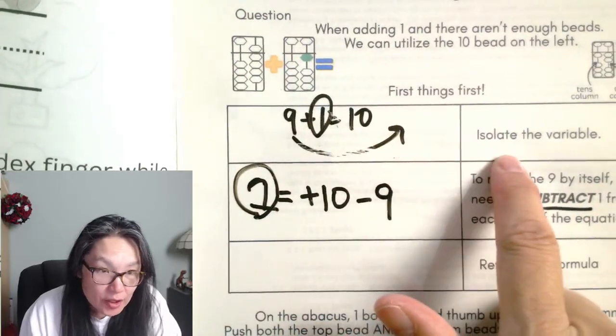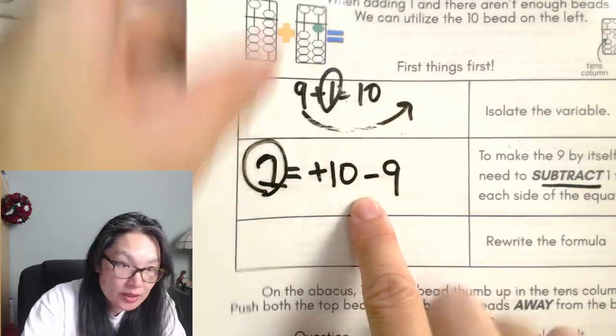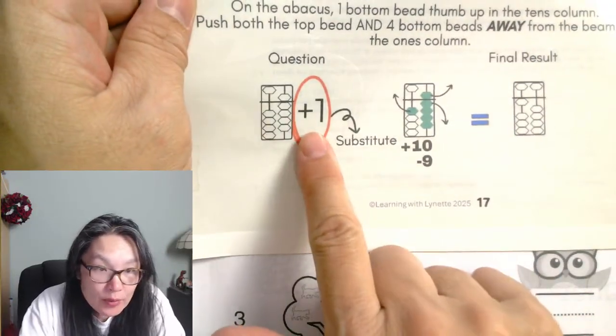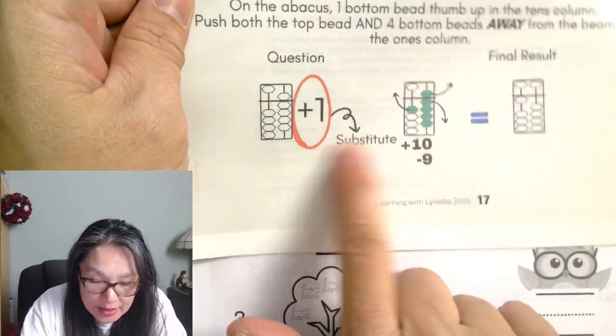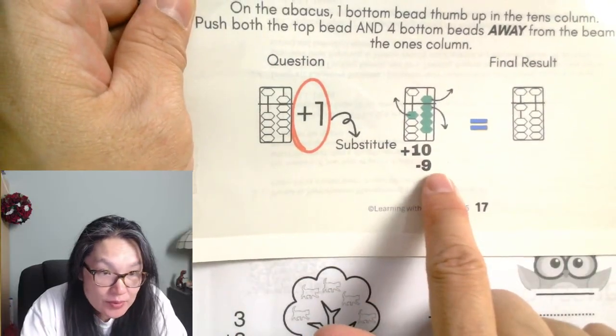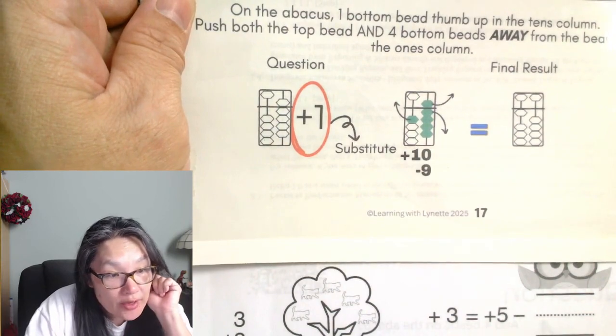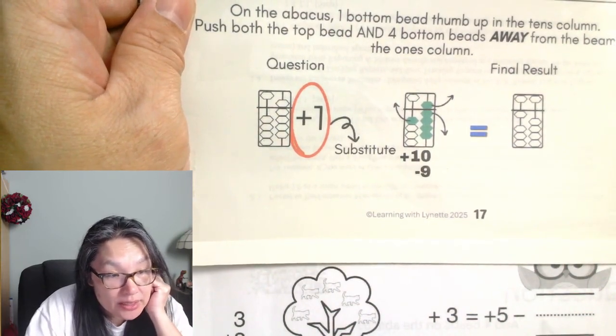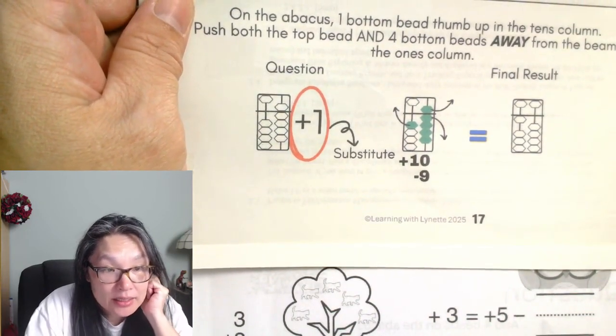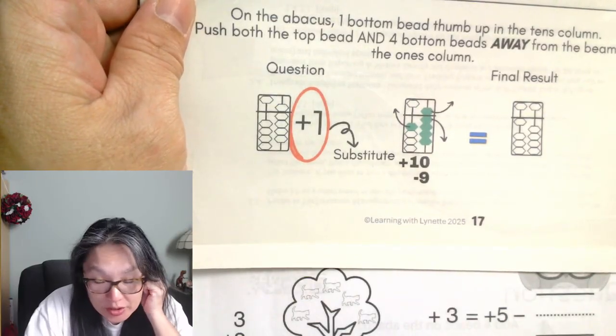We're going to isolate the variable. When we isolate the variable, then we take this and we substitute it. So if I want to do a plus 1, I'm going to substitute it, and this is where I substitute it. I add the 10 and plus the 9 and minus the 9. A lot of students don't have basic arithmetic down, so they struggle in the later years. Exactly, Miguel, exactly. And so what Abacus does is it just solidifies.